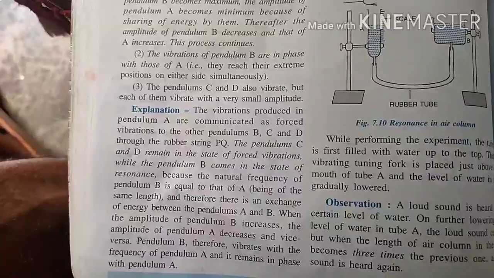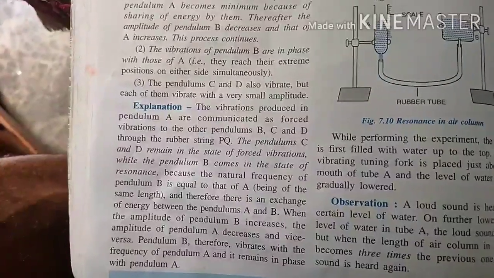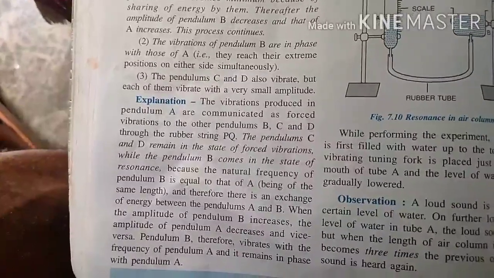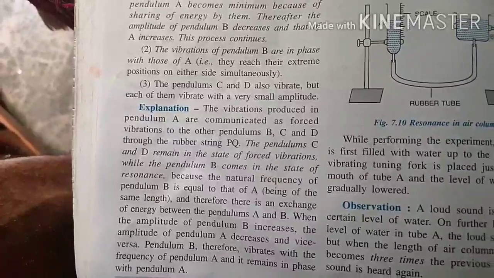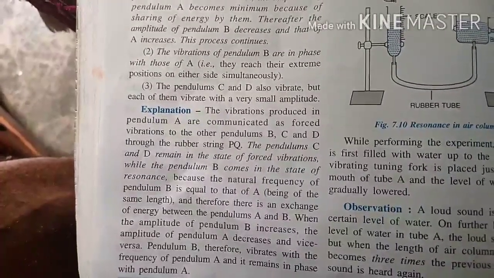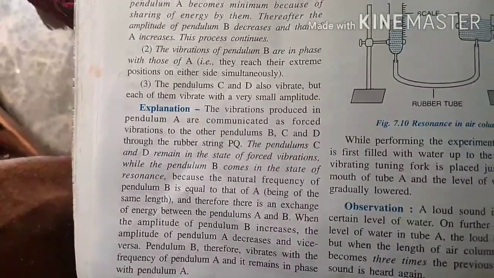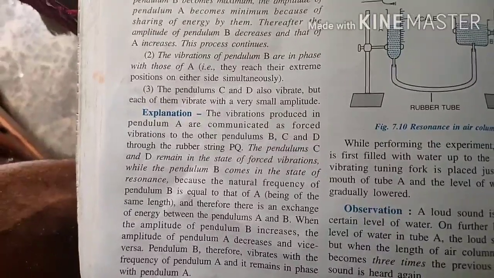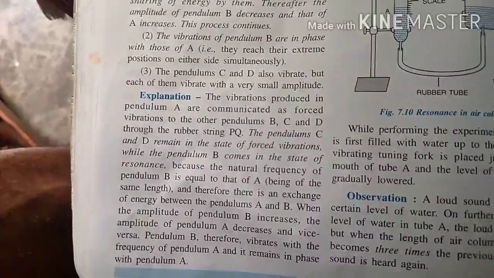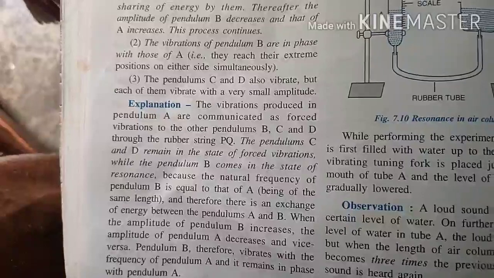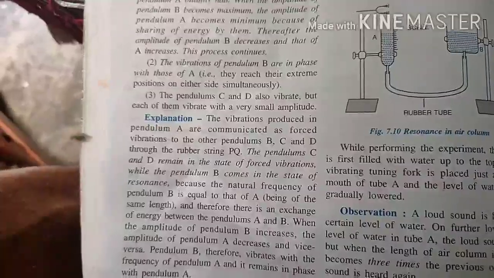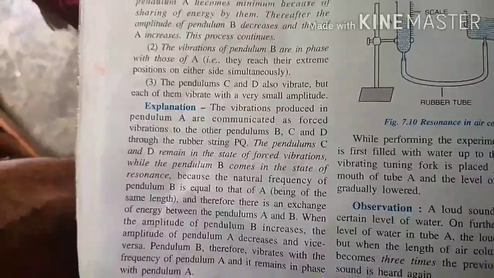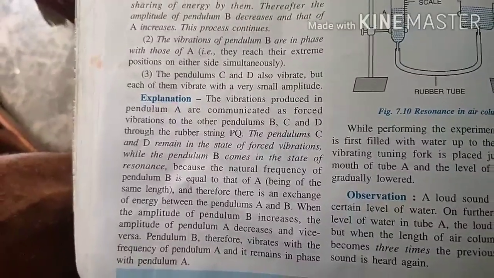Pendulums C and D are in the state of forced vibrations, while pendulum B comes into the state of resonance. C and D have different lengths, so they have different natural frequencies, but A and B have the same natural frequency. Because of that, pendulum B comes into resonance. Once it comes into resonance, A and B can exchange energy, and pendulum B will start vibrating with the same amplitude as A.